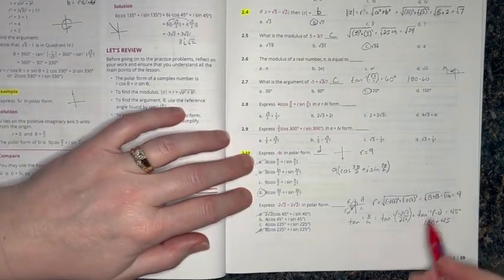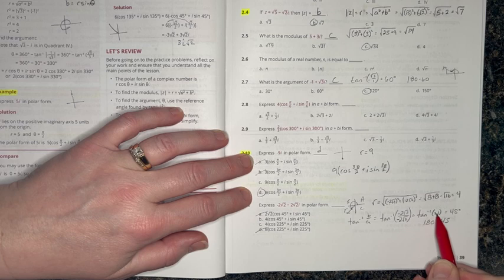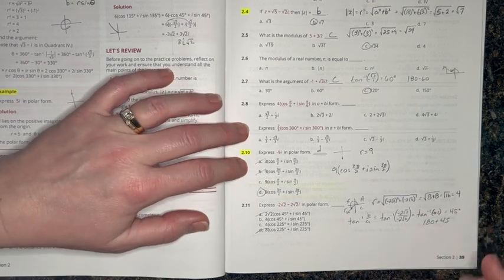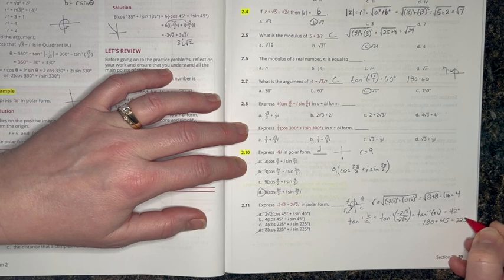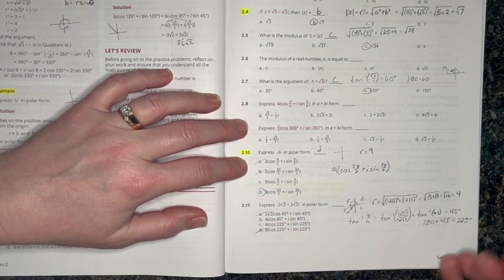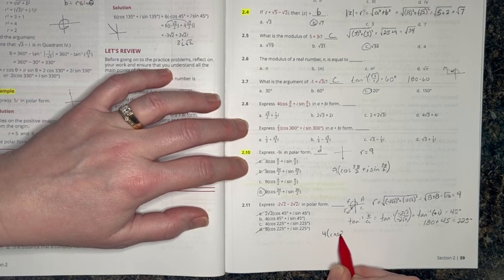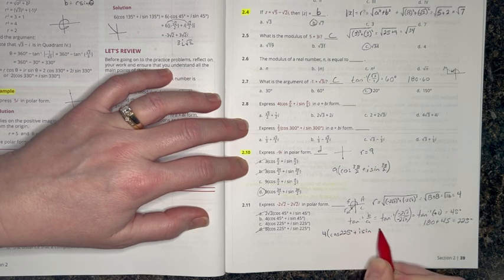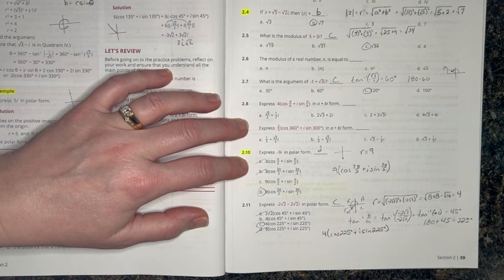And I just noticed this is a negative 2. I forgot. They're both negative, so this would actually be a positive 1. But we're adding, and so that is going to be 225 degrees. So if you didn't have the multiple choice, your answer would be 4 times the quantity cosine of 225 degrees plus i times the sine of 225 degrees, which is letter C.